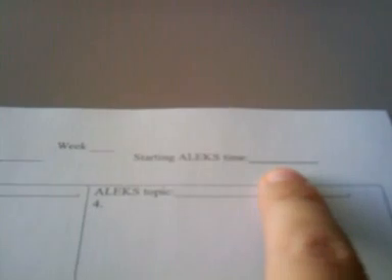and over on the right hand side it gives you your current total time in ALEKS. So on your ALEKS log, you'll see at the very top right hand side it's got the time for your starting time in ALEKS. So that's where you fill in your time that you started according to your report. Alright, so that's where you get that starting time, which is where you're going to want to start all your logs. So in order to get out of the report, you need to scroll down and click the Done at the bottom of the page.